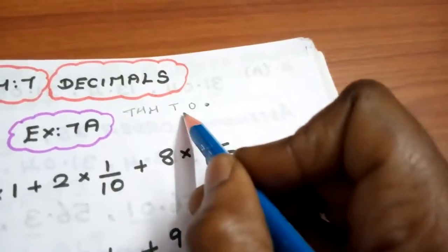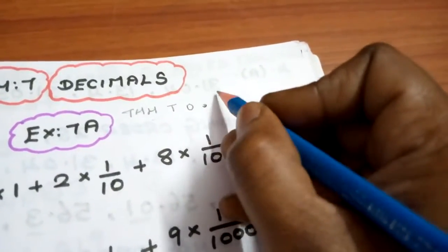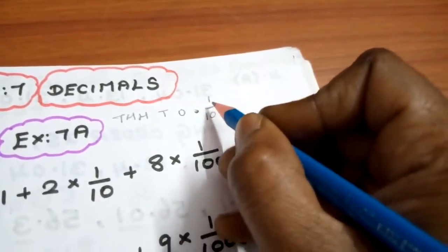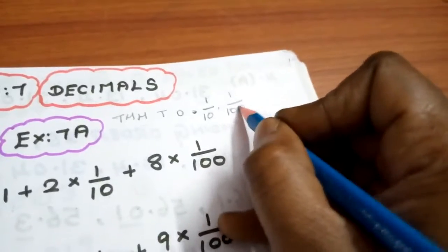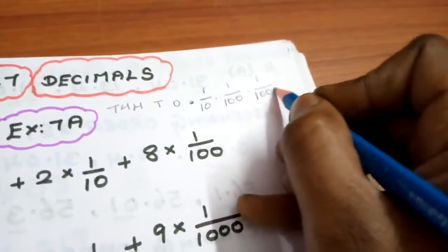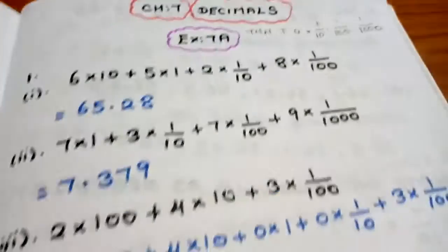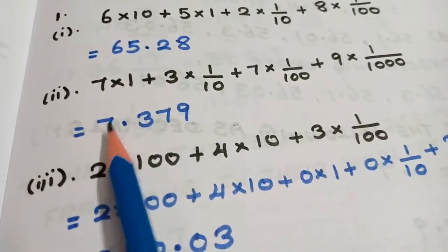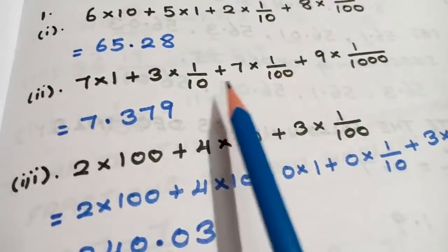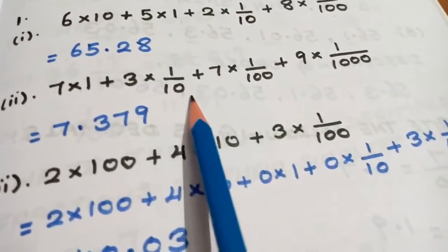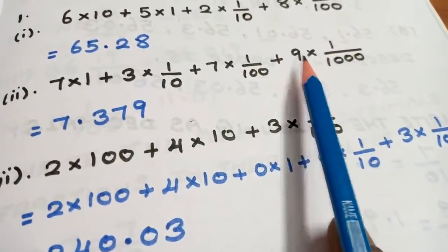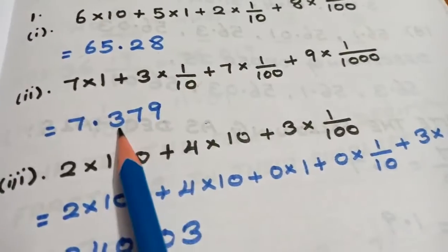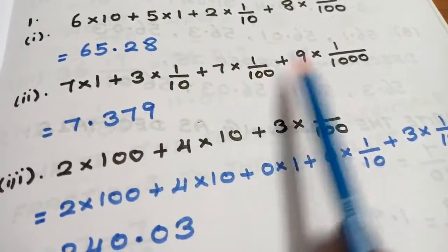Before the decimal point, this part is called the integral part. After the decimal point is the decimal part, meaning 1 by 10. We are not going to start with ones, but with 1 by 10, 1 by 100, 1 by 1000. All these are called the fractional part. Similarly, in this sum, 7 into 1 is the only integral part, so here 7 point, because all these other numbers come under the fractional part. I am not going to write 1 by 10, 1 by 100, 1 by 1000, only the number next to them. 3 into 1 by 10 means I leave the 1 by 10 and write 3 here: 3, 7, 9. I am just writing these numbers.